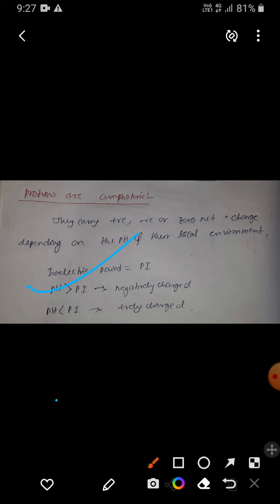So if the pH is greater than the pI, that means the pH of the environment is basic, then there will be too much OH minus ion in the environment, so it will ultimately give the negative charge.